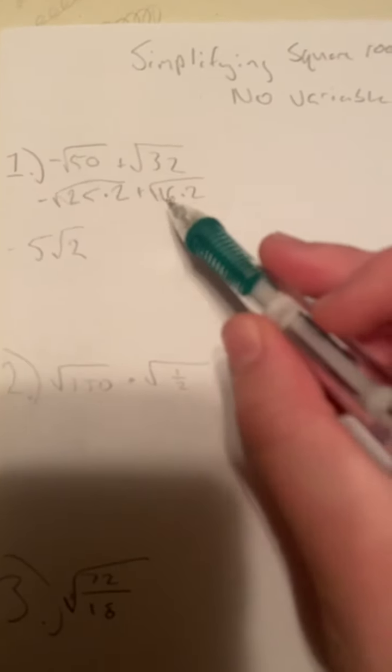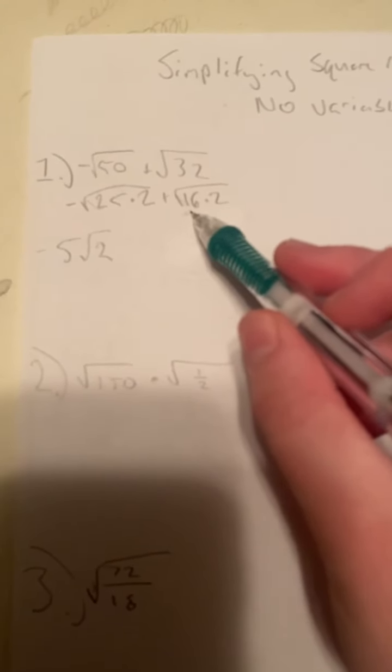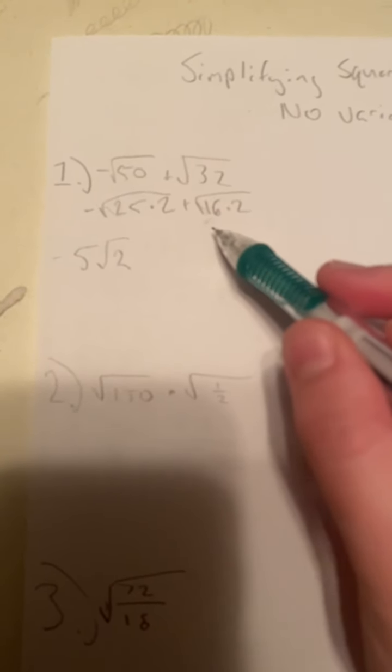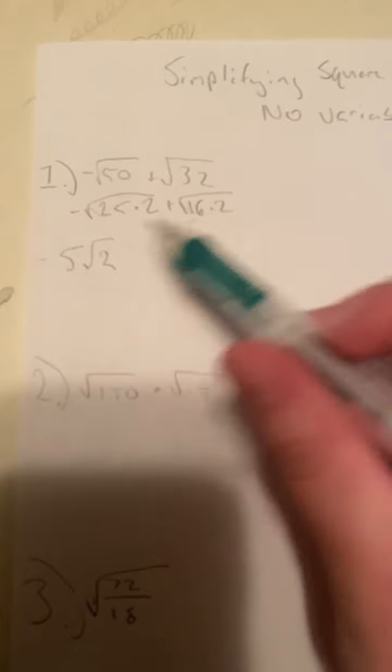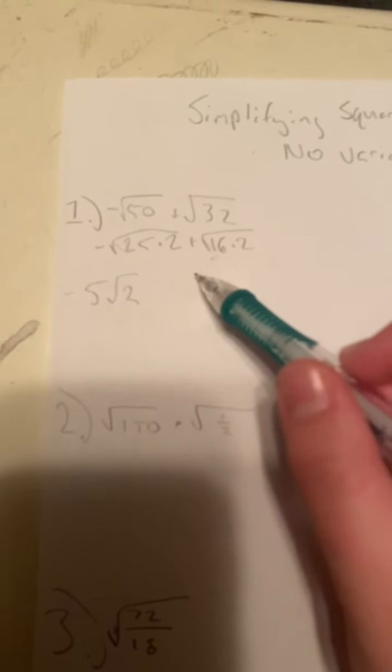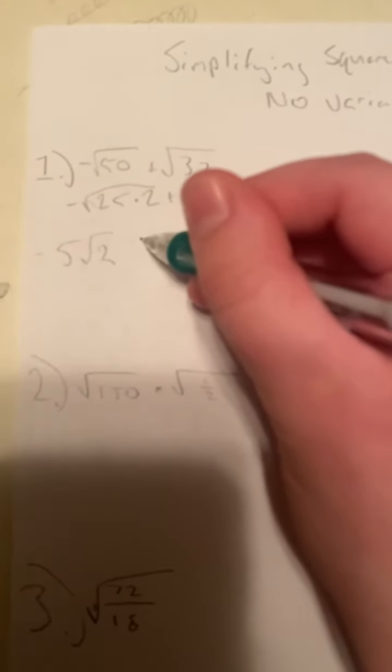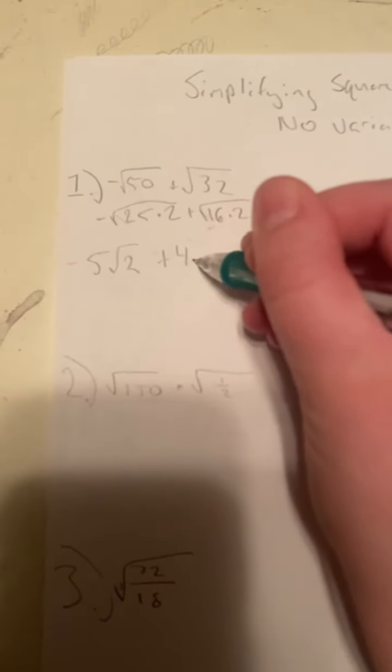And then 16 is also a perfect square. It's 4 squared, or 4 times 4. So 4 will be the same as we did here. We're going to be putting it on the outside of the equation. So this is turned into 4.